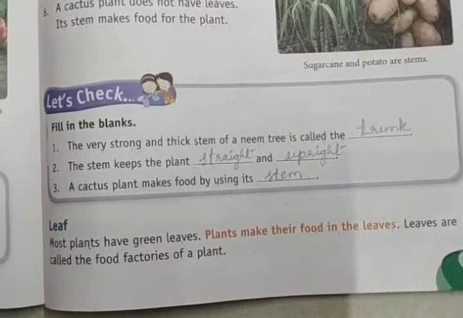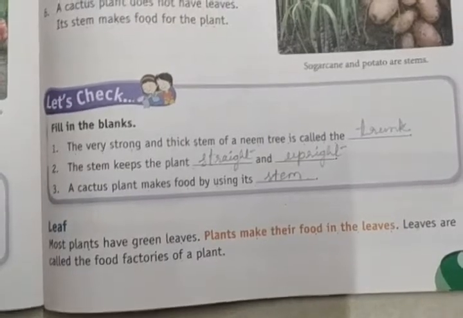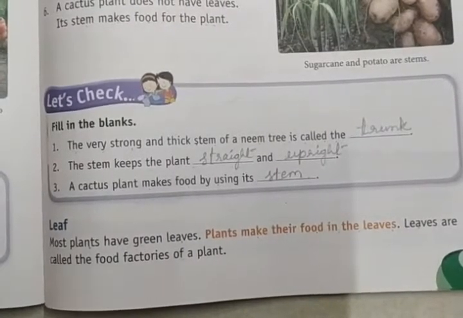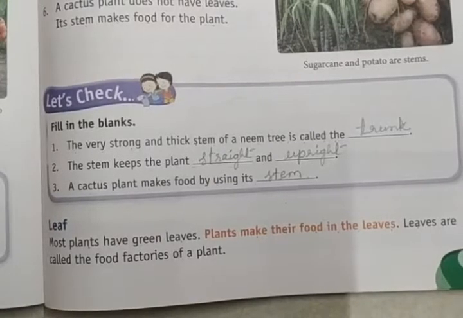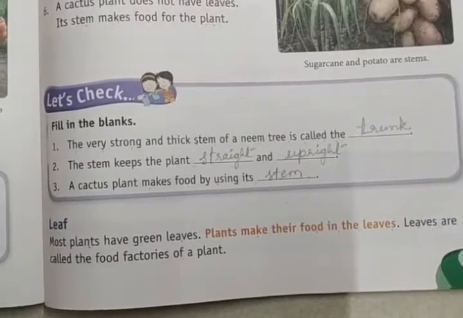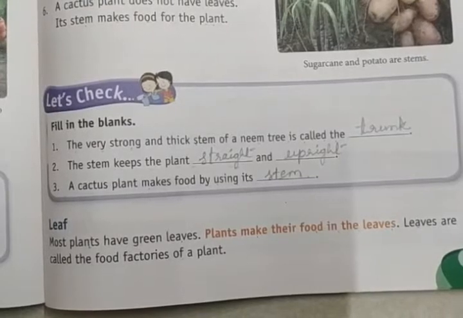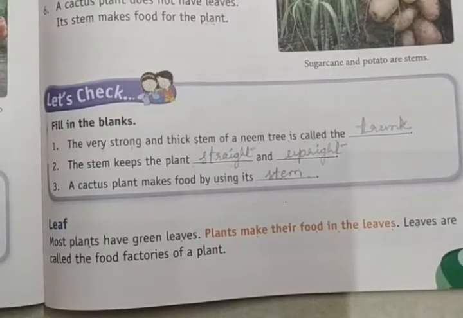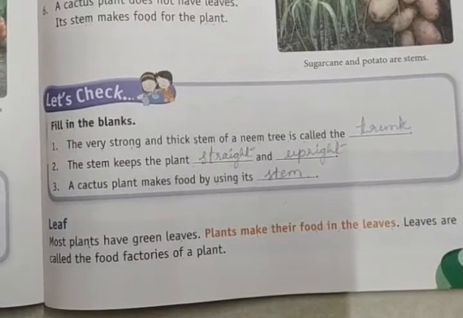Okay, this is all about the functions of the stem. The stem supports all the parts of the plant. The stem keeps the plant straight and upright. The stem carries the water, mineral, salt absorbed by the roots to the other parts of the plant. The stem also carries the food prepared by the leaves to the other parts of the plant. The plants such as sugarcane and potato store their extra food in their stems. The cactus plant does not have leaves.